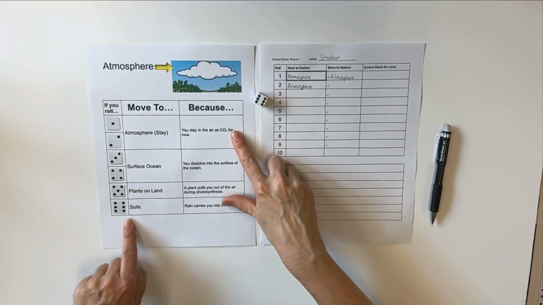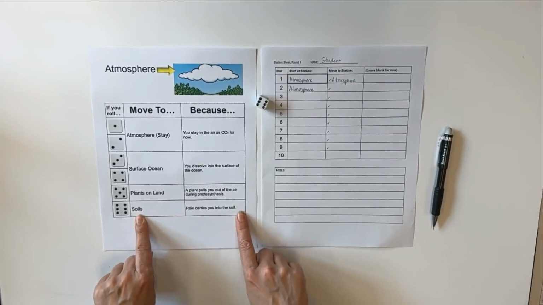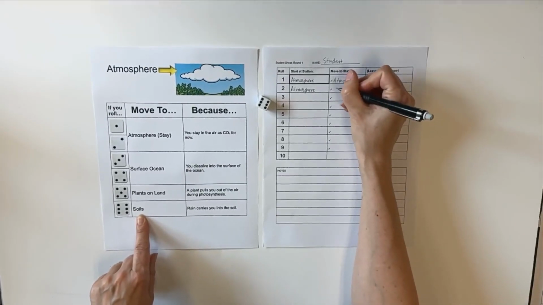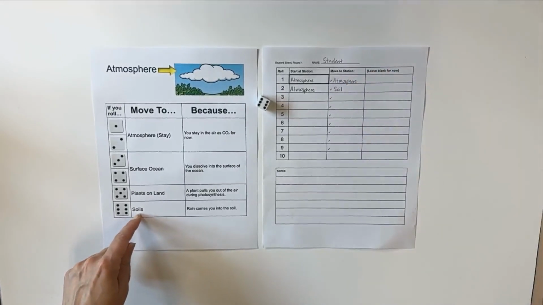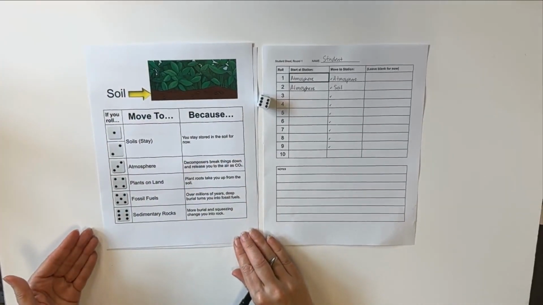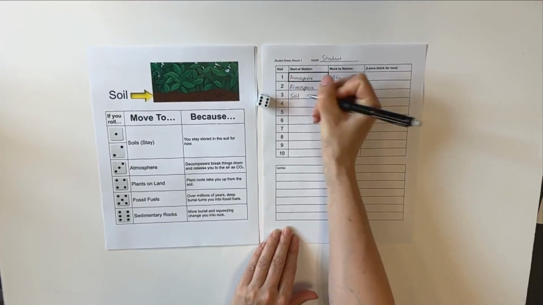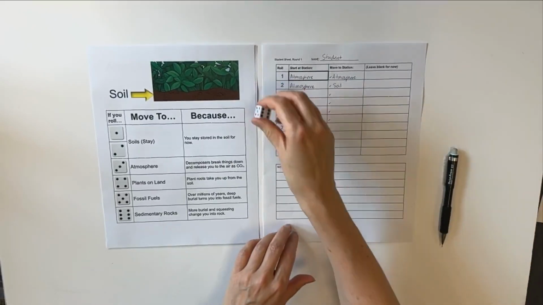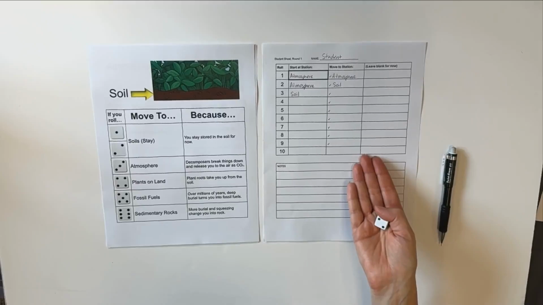On the station card, it says that to roll a 6, you move to the soils station because rain carries you into the soil. So we're going to instruct the student to record their new station here. They'll move to the new station, which in this case is the soil station, and start round 3 by recording their new station here. Students will repeat this process of rolling and recording until they have recorded 10 rounds.